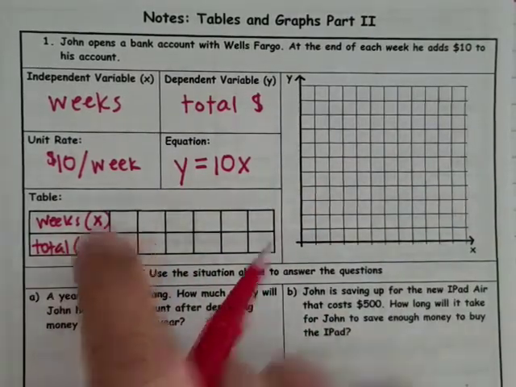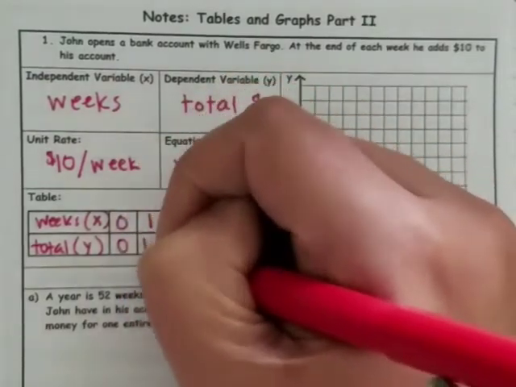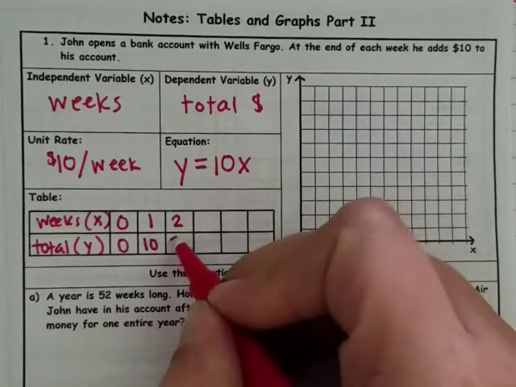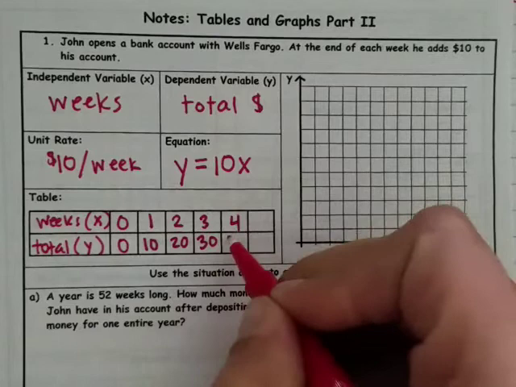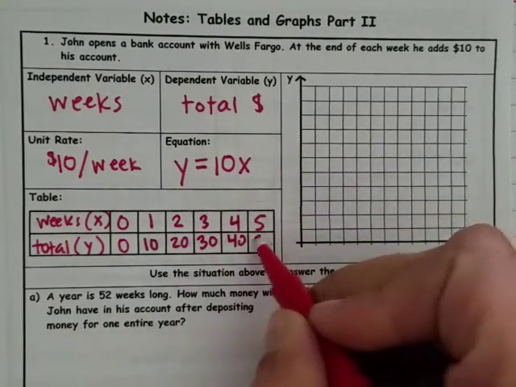So if we have saved money for 0 weeks, we're going to have $0. But if we save for 1 week, we'll have 10. If we save for 2 weeks, we'll have 20. If we save for 3 weeks, we'll have 30. If we save for 4 weeks, we'll have 40. If we save for 5 weeks, we'll have $50.